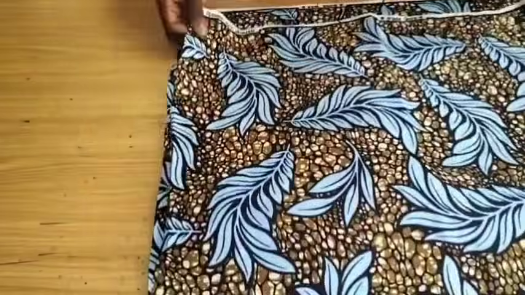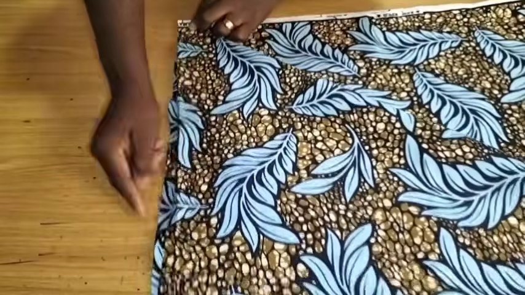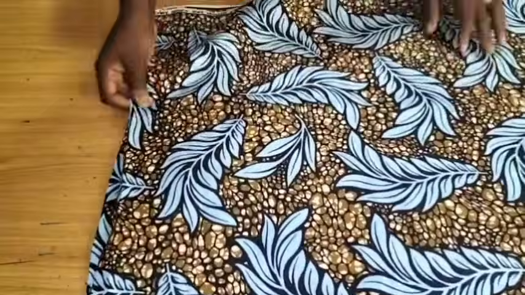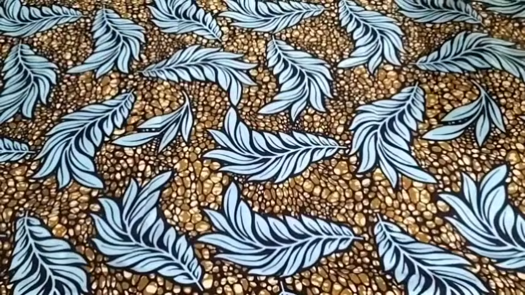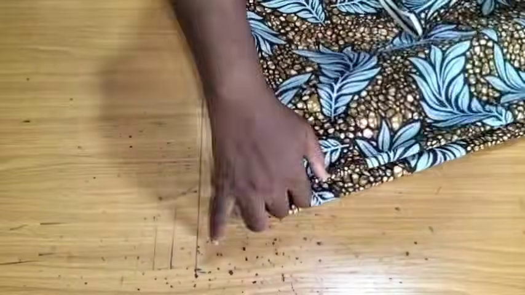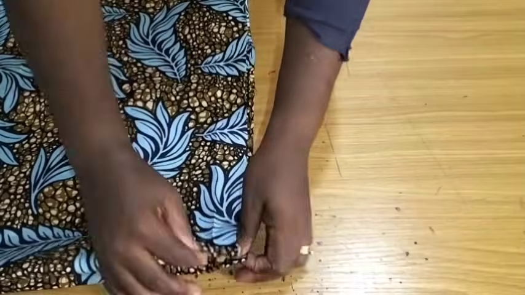So I placed it on fold. If I place it on fold, that will be the length I'm going to gather in. It will give me that 23 inches thereabout, which I'm going to gather on the side. Then I'm going to place it on another fold. The 2.5 yards, I'm placing it on another fold, making it 4 folds.